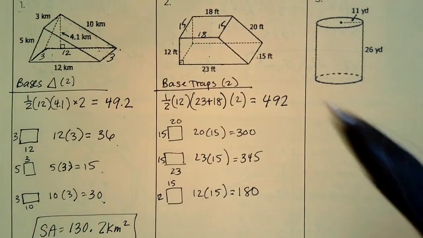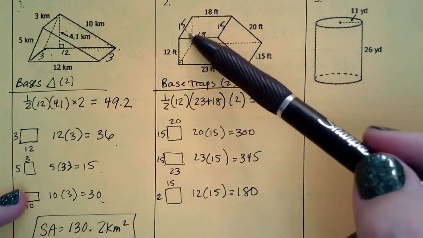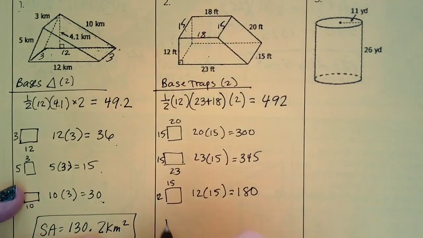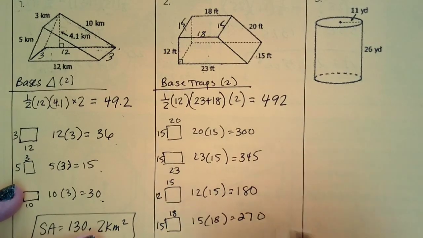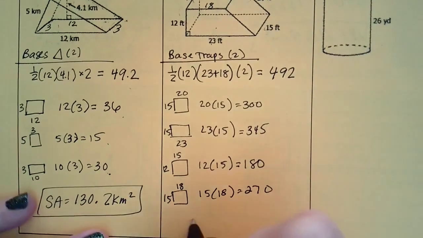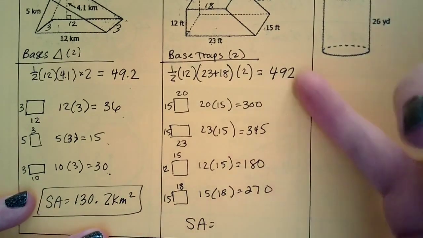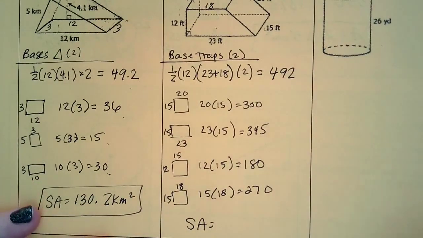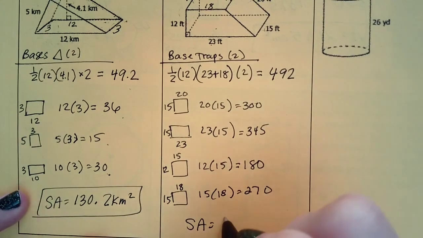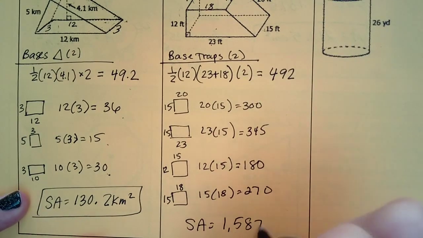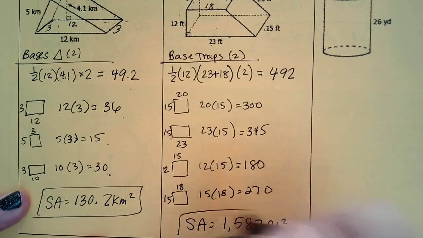And lastly, the top of our trapezoidal prism would be 15 by 18, which is 270. The surface area of the entire shape would be adding up all of these measurements. And I got 1,587 feet squared.